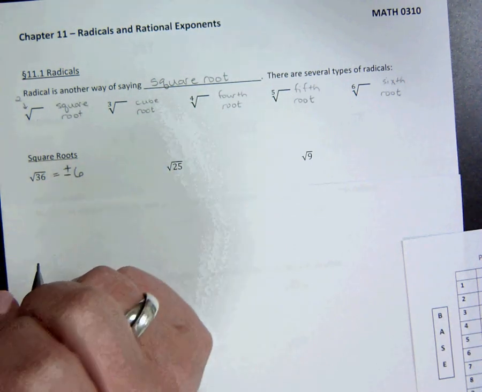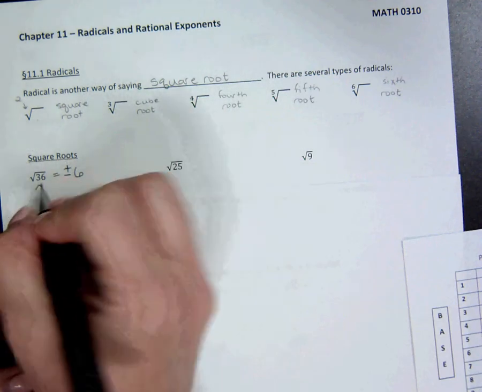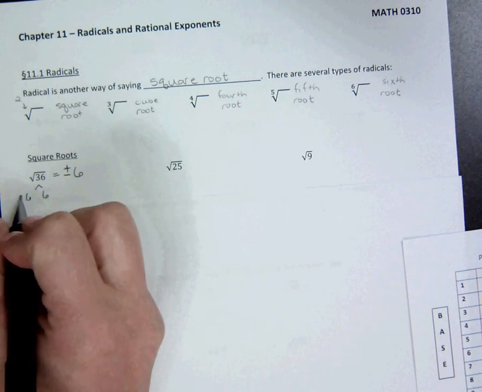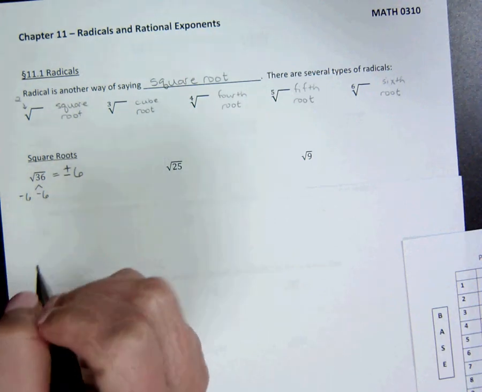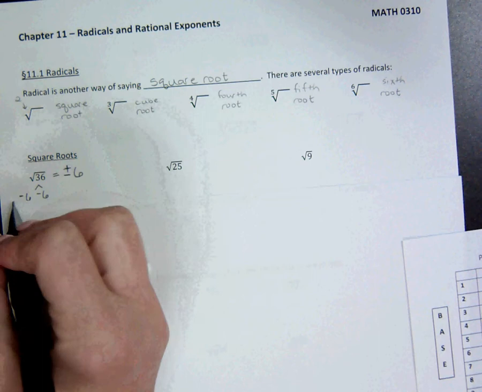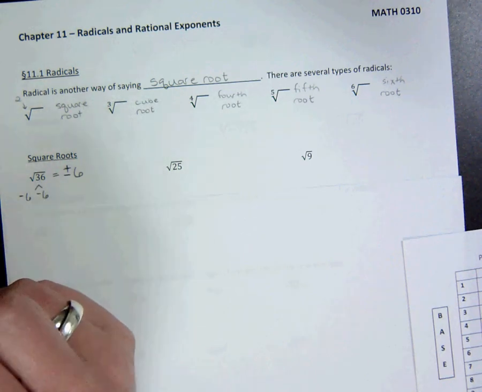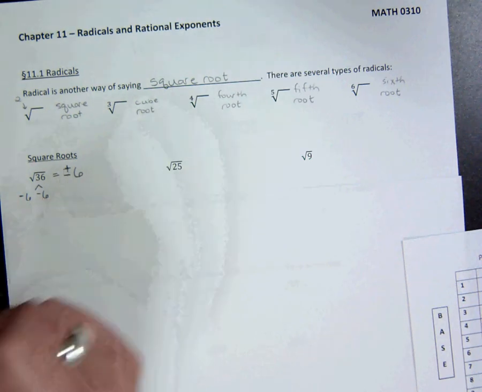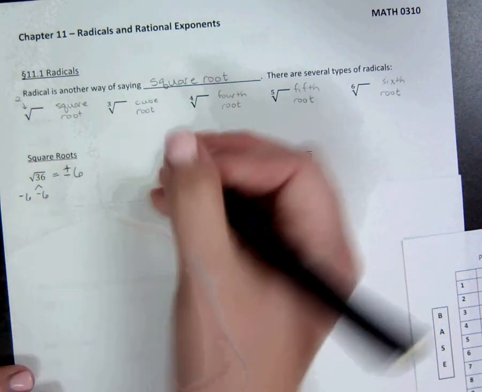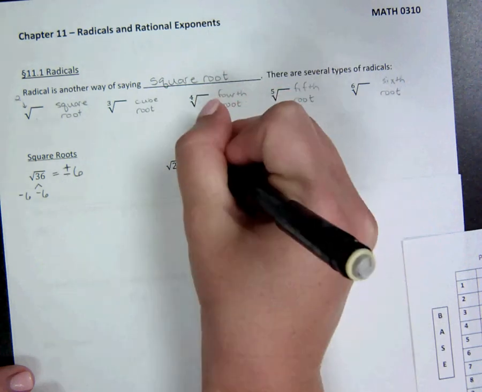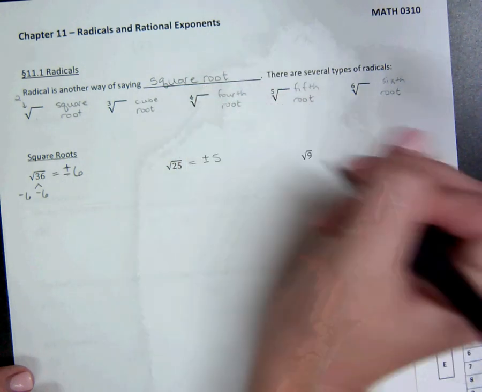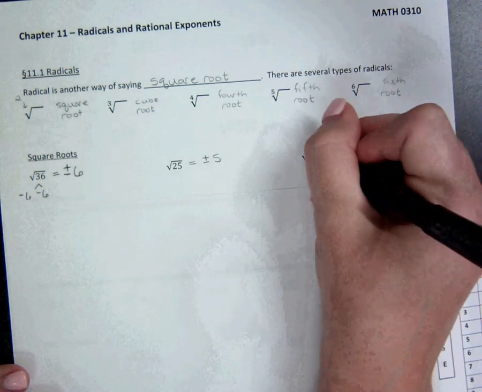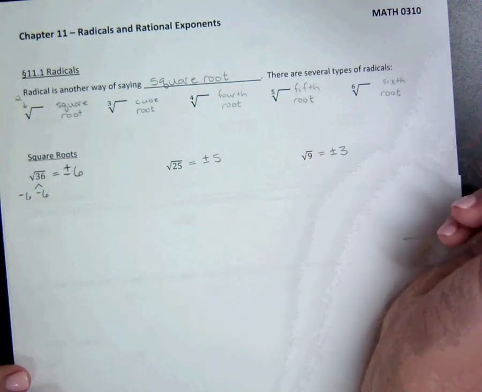and we'll see this more in chapter 12. But remember, 36 could come from 6 times 6. It can also come from negative 6 times negative 6, because the two negatives would cancel out and still make a positive 36. So anytime we take a square root, technically speaking, you could have a positive or negative result. Same thing here, the square root of 25 could be positive or negative 5. The square root of 9 could be positive or negative 3.